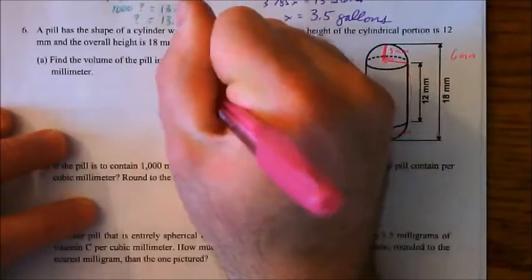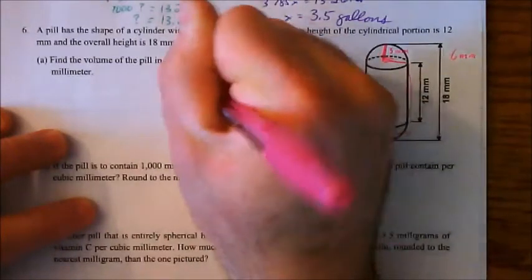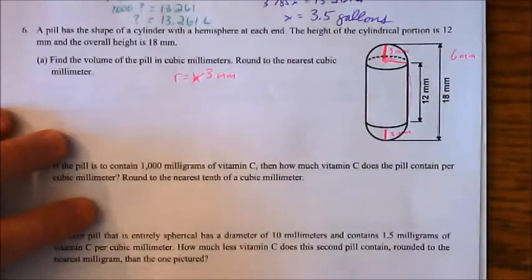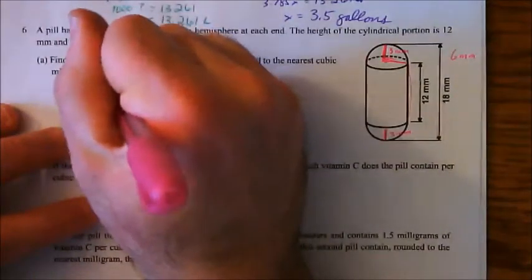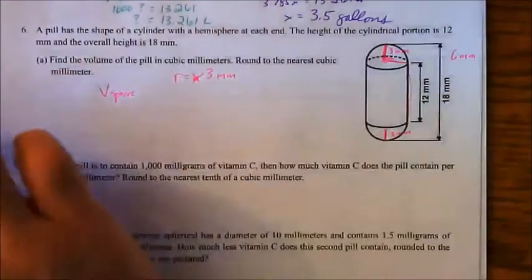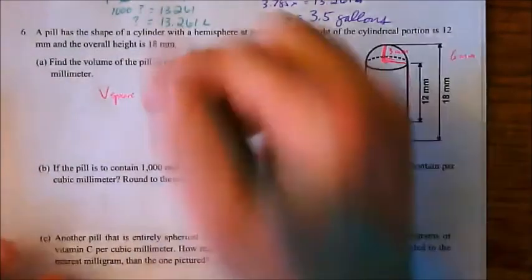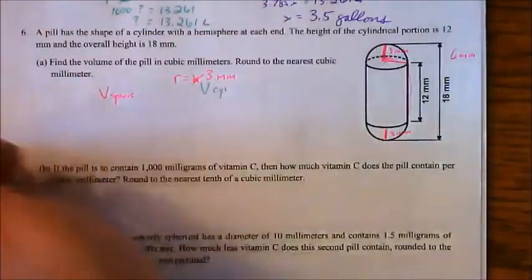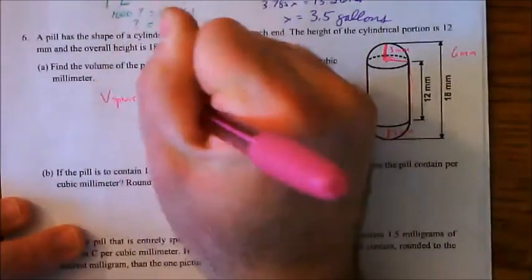Okay, next one. A pill has the shape of a cylinder with a hemisphere at each end. The height of the cylindrical portion is 12 millimeters and the overall height is 18 millimeters. Find the volume of the pill in cubic millimeters, round to the nearest cubic millimeter.